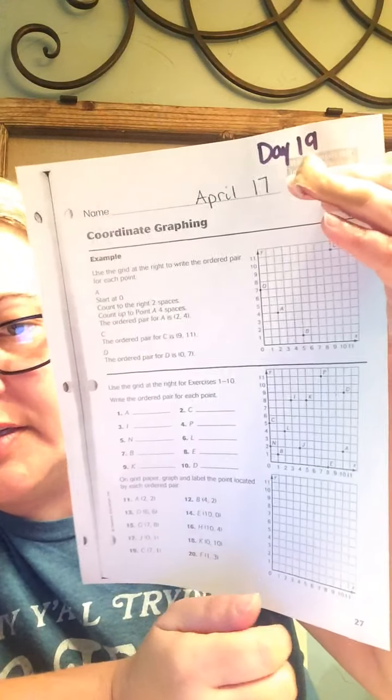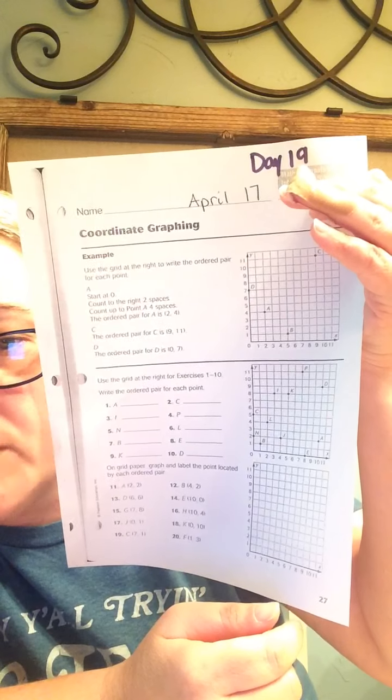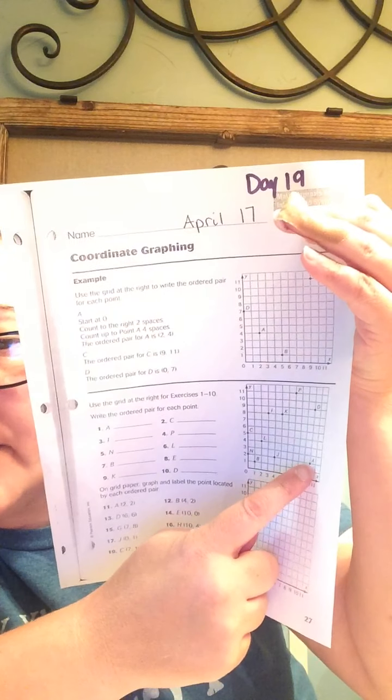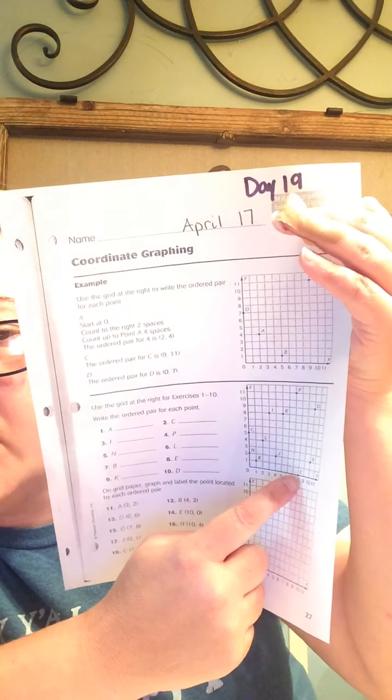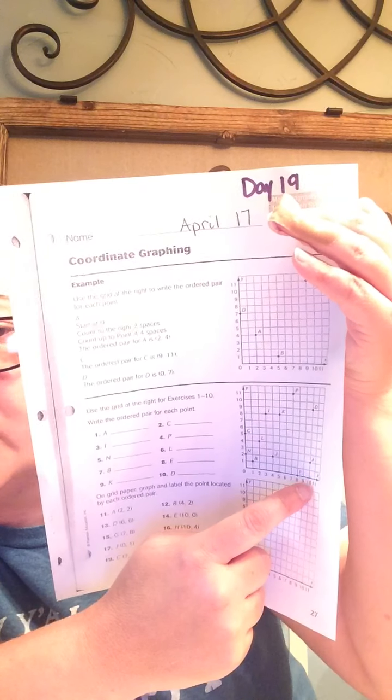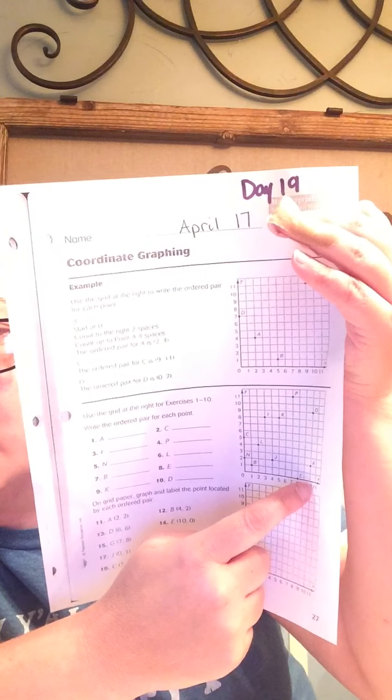It says on the first section, use the grid at the right for exercises 1 through 10. Write the ordered pair for each point. The first thing it wants us to find is A. Here's A over here. We're going to start at 0. We're going to come on over until we get to the number that's right below A, and that's the first number we're going to write down.